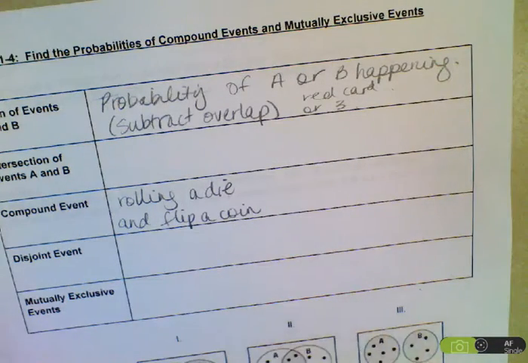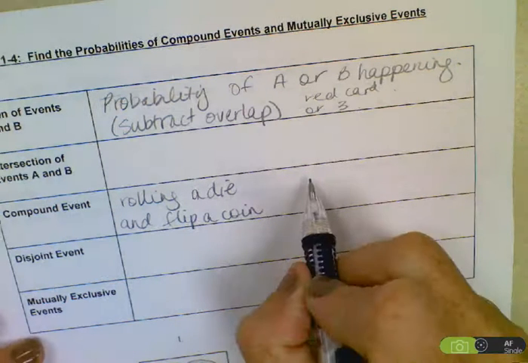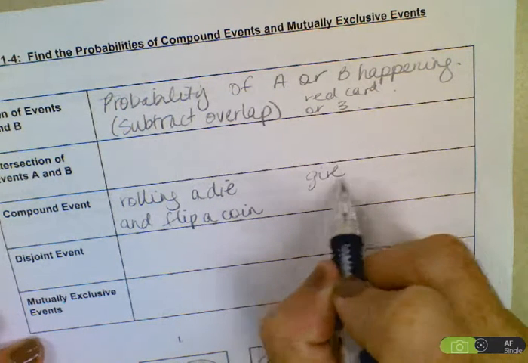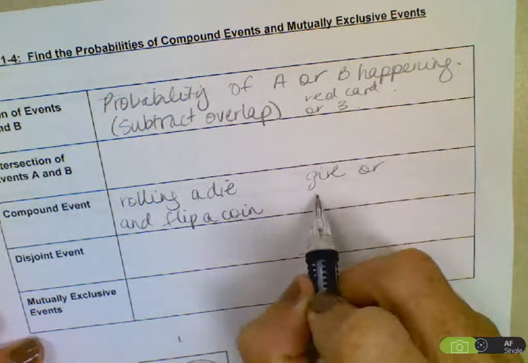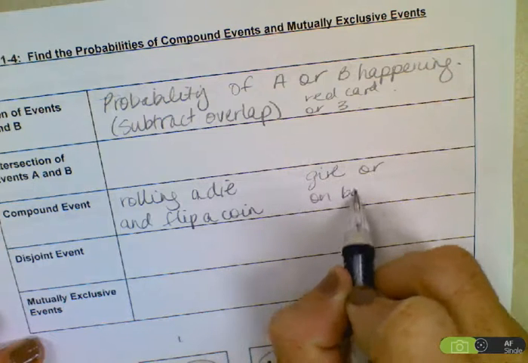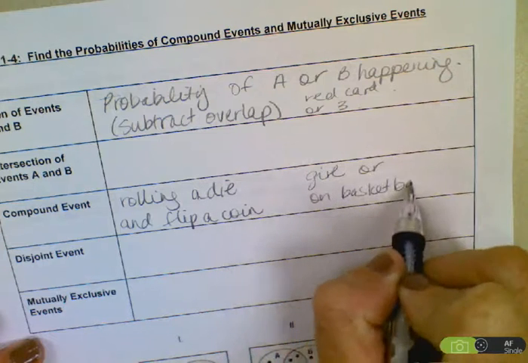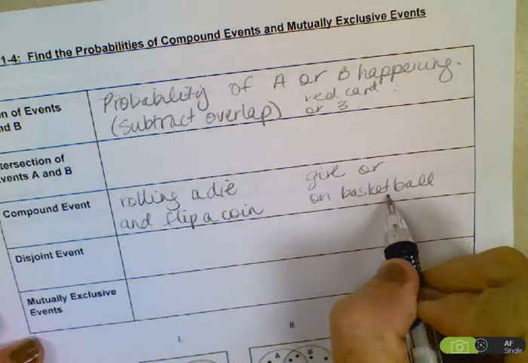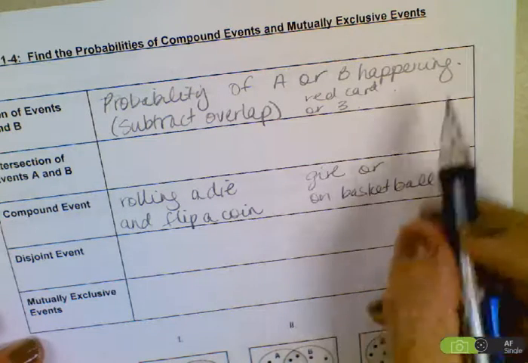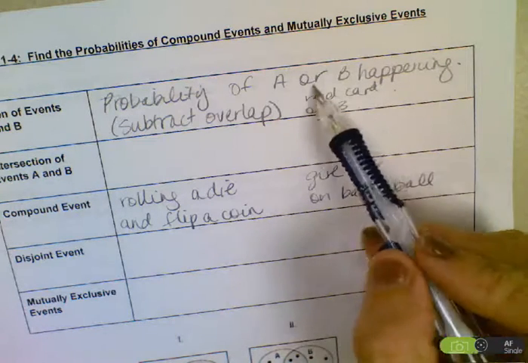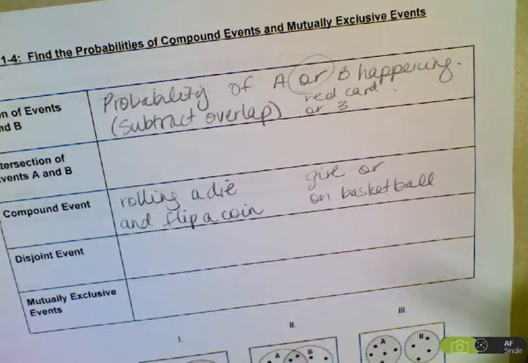What is the probability that if you go to Buckingham you are a girl or you are on the basketball team? Well, there's boys on the basketball team too, right? If I said a girl and on the basketball team, that would be a different situation. So those are always or situations.